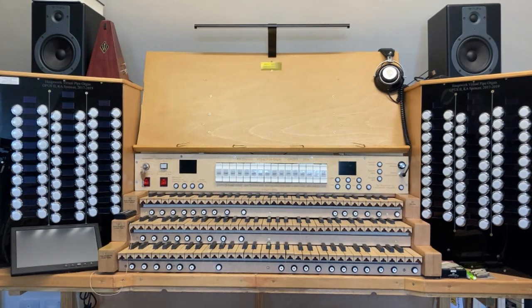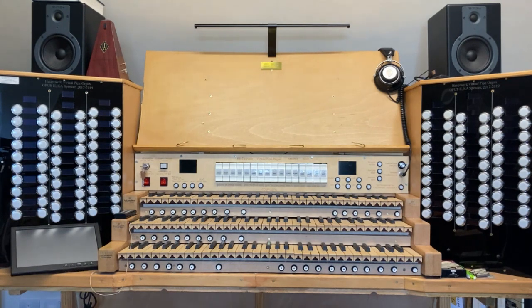Now you can see here that I've got my console in view. This is a console on which I originally developed the system, and in fact it's been running since about 2019, and it's got a prototype version of the stop jams installed, and for that reason it will be a weeny bit different from yours, and I'll explain those differences to you as we encounter them.